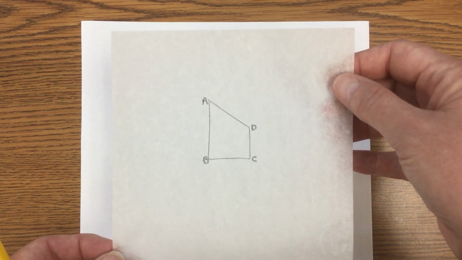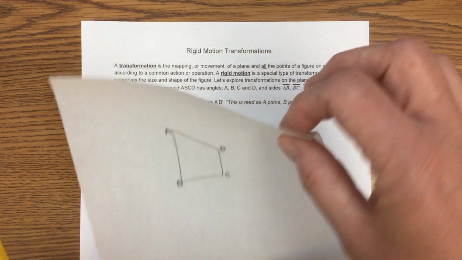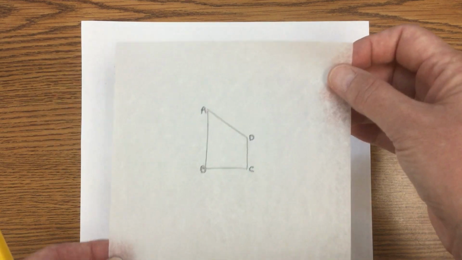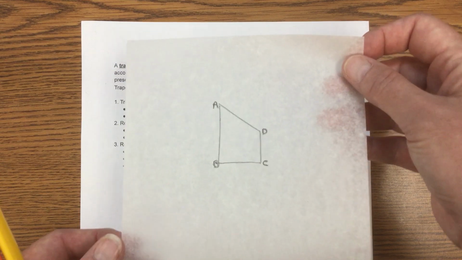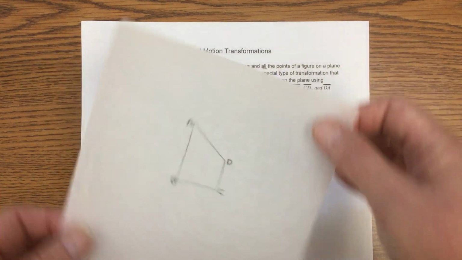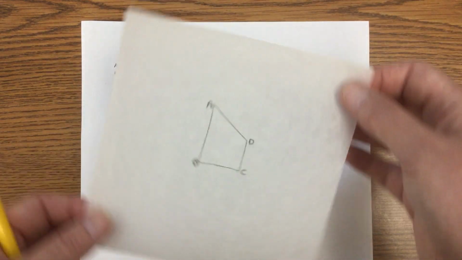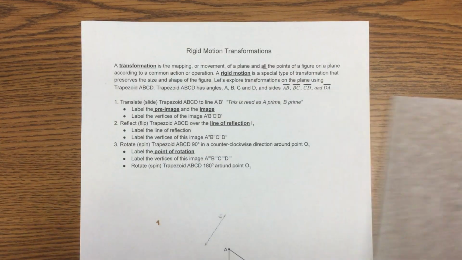It's like tracing paper, but it's called patty paper because normally you would use this to separate hamburger patties when you go to freeze them, okay? So that's all I'm using today. That is my plane that I'm going to be moving around.